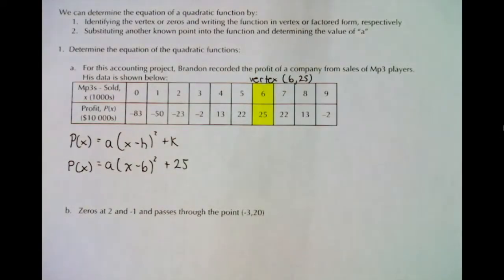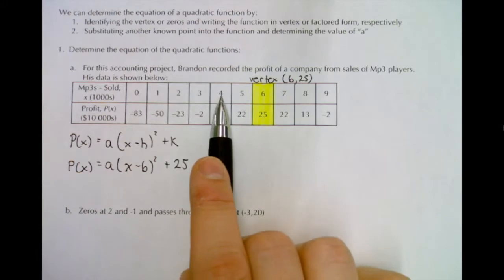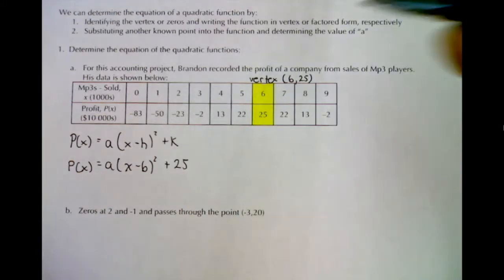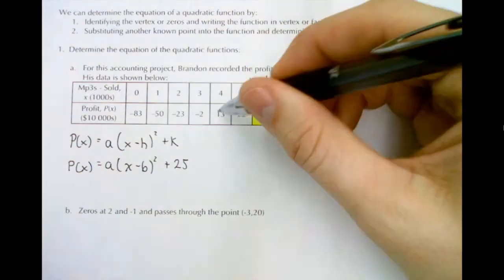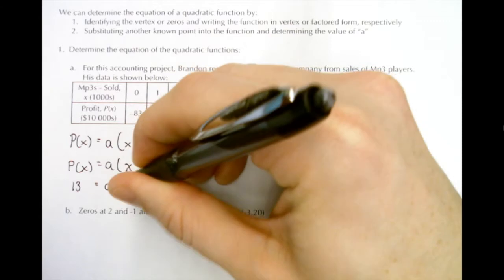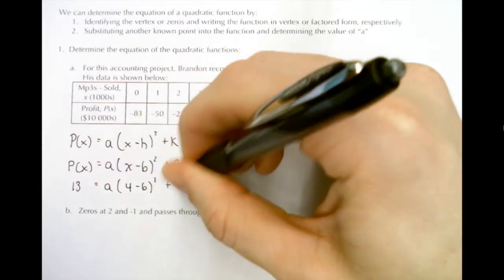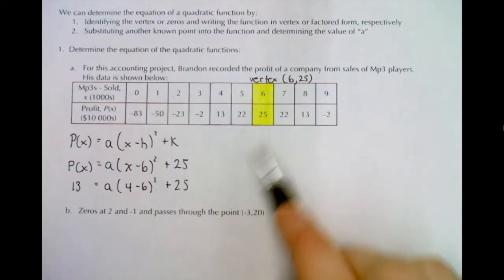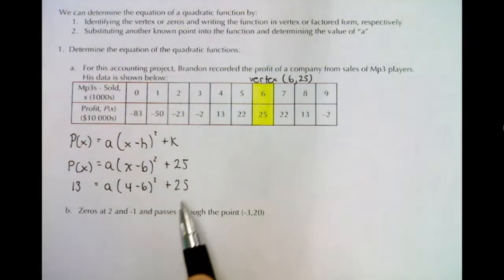And now to solve, we're going to pick another point. And you can choose any point to pick. The math becomes really easy if you pick an X that's 1 away, because when you start simplifying, you end up with 1. So to avoid the easy math, we'll make it a little bit harder. We'll go with, let's use (4, 13). So we're going to substitute 13 for P of X, and 4 for X. Now if you were doing this, you might choose to use (5, 22) or (7, 22), and the math gets a little bit easier, but I'm going to show you the more challenging math.